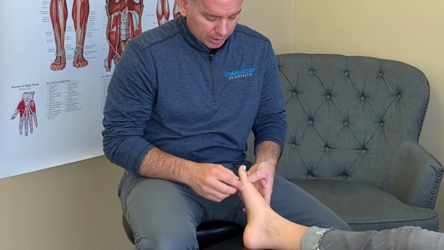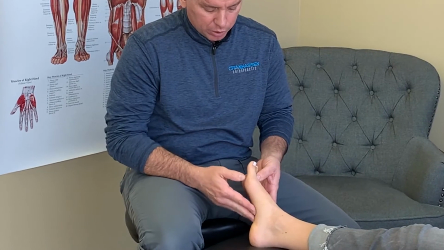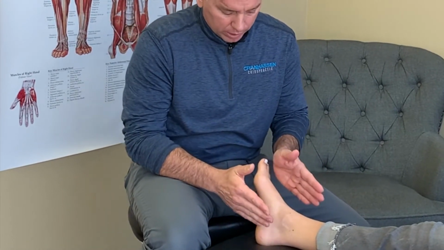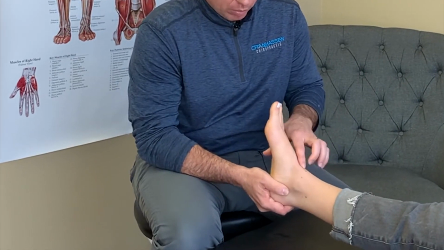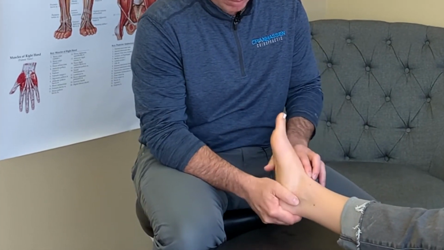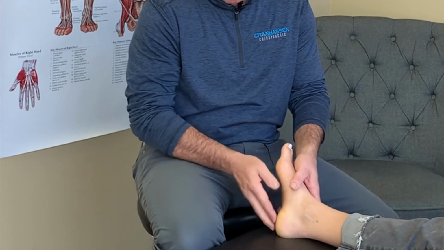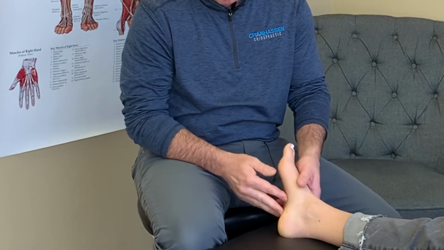I mentioned the bunion, that's a big player also with plantar fascia, as well as just ankle mobility. If we lose the mobility in the joint up here, we have to make up for it elsewhere. So we'll start to really stress this area down here on the bottom.